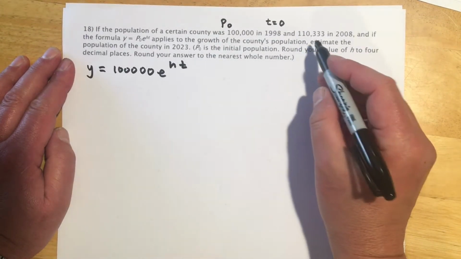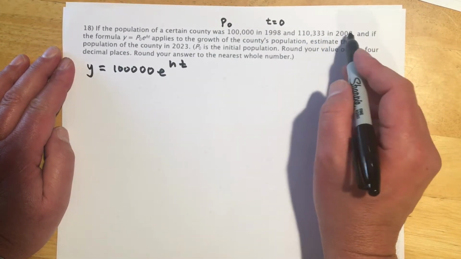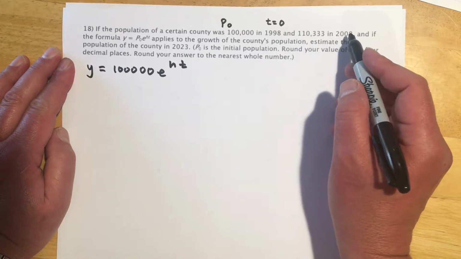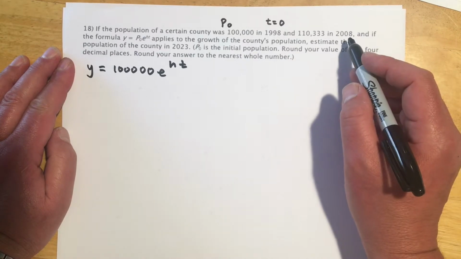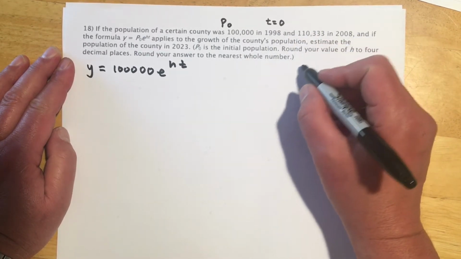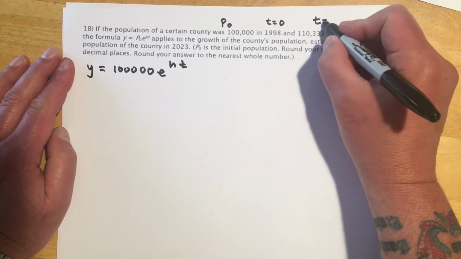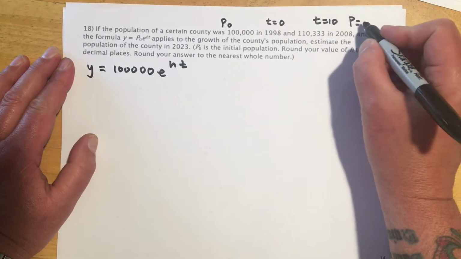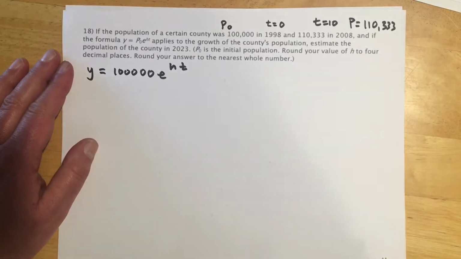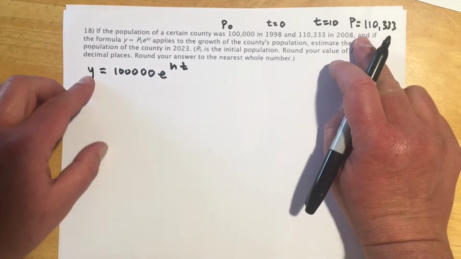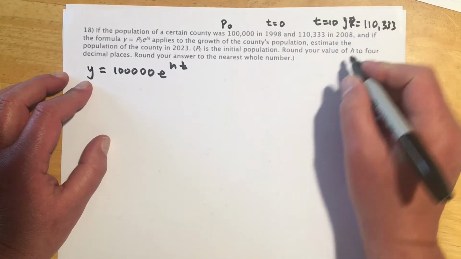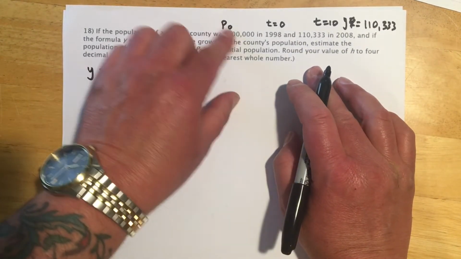The next bit of information I have is then in 2008, this is the new population. So 2008 would be 10 years after 1998. So when t equals 10, p equals that 110,333 number. So what that's going to let me do, notice we had, and actually I keep writing p here, let me write y, because this time it's the output instead of P naught.